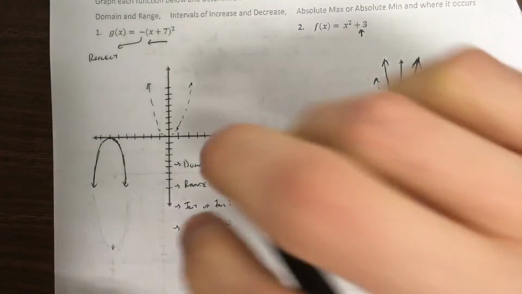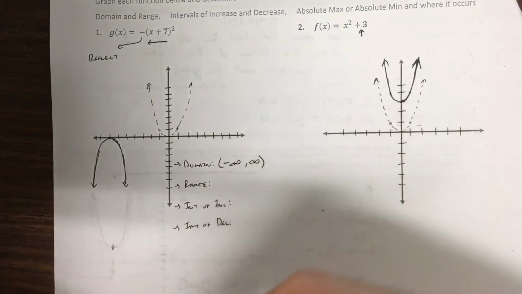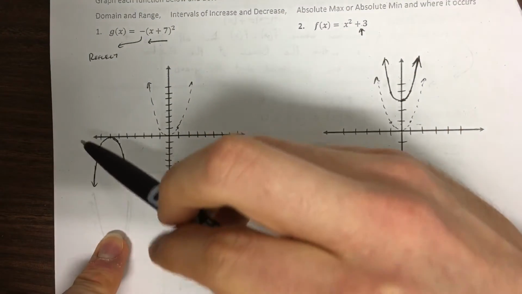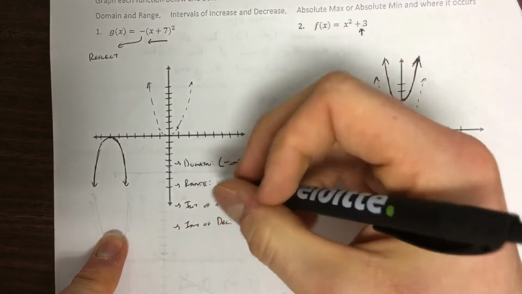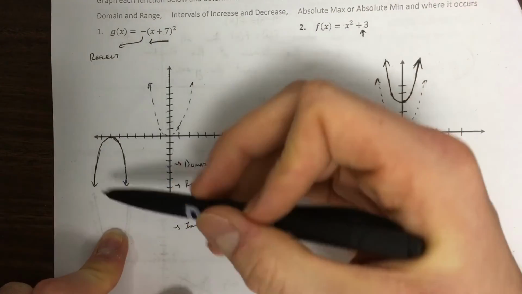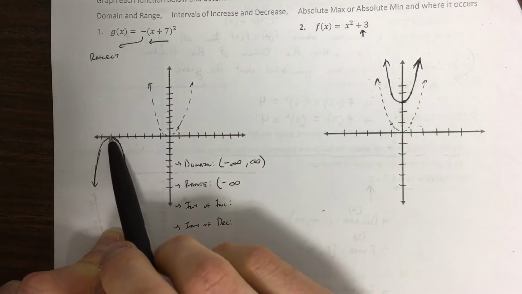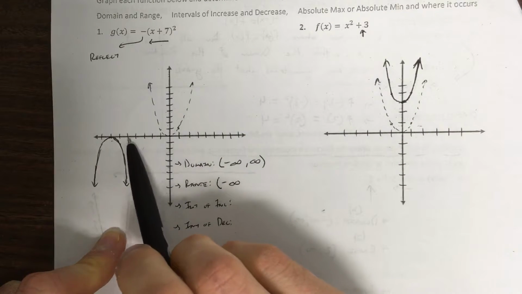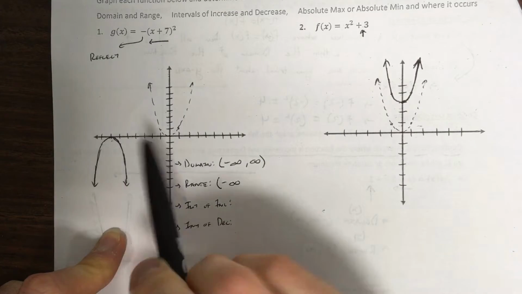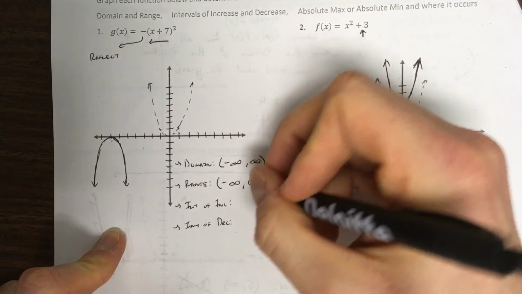If we're talking about range, we're talking about the lowest point on the y-axis to the highest point. What's the lowest value that our function here could take? Well, it goes down forever. So our lowest value would be negative infinity, and our highest value is here. Now the temptation is to put negative 7. 1, 2, 3, 4, 5, 6, 7. But our range, we're talking about y values. So it would be negative infinity to 0.